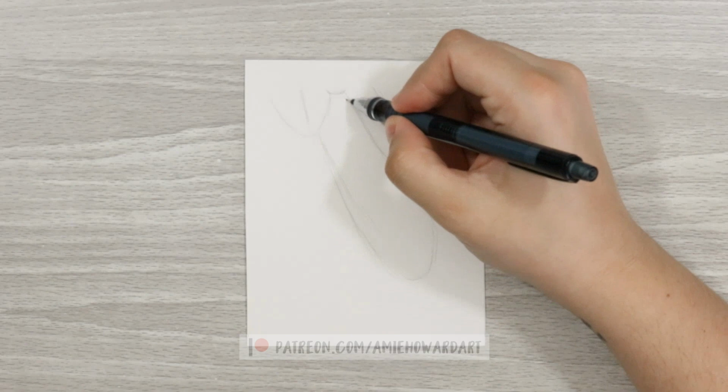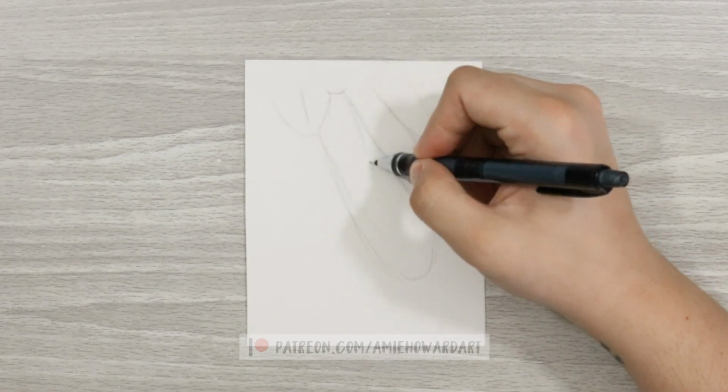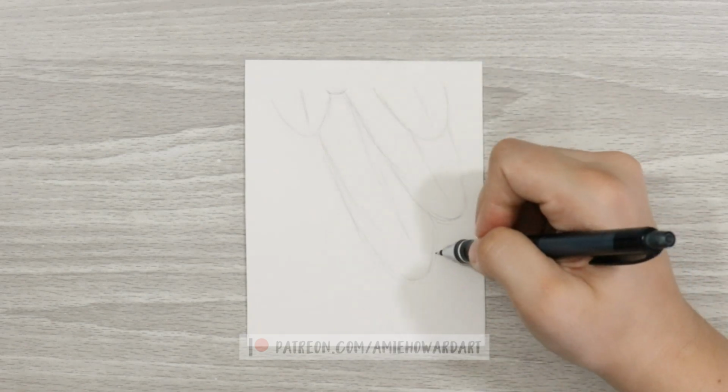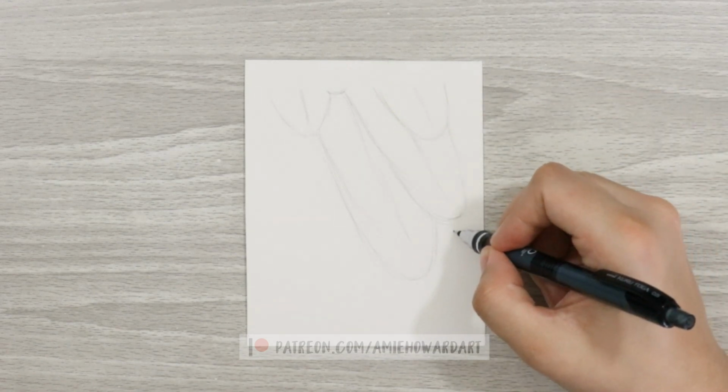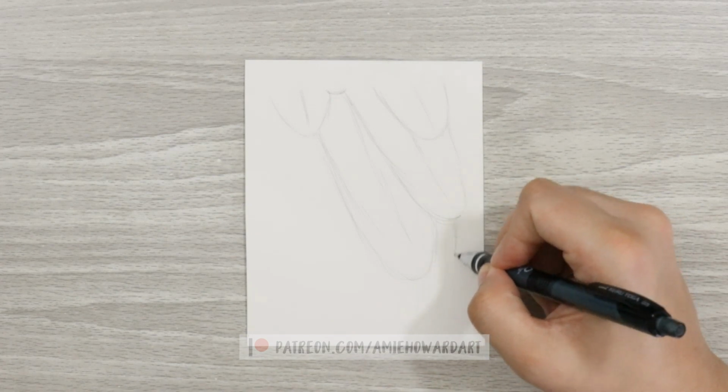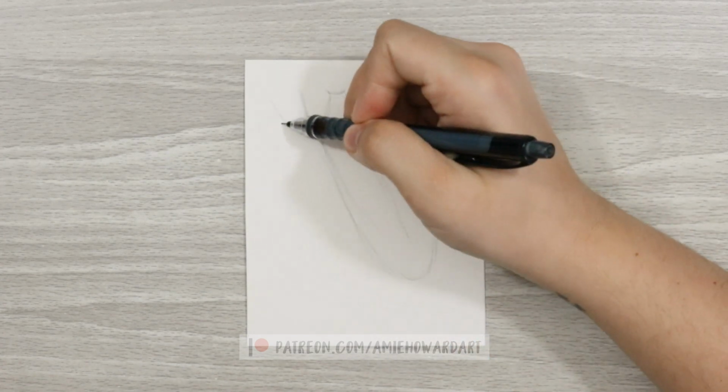And again, that middle feather line. And there's a couple of others down here as well.